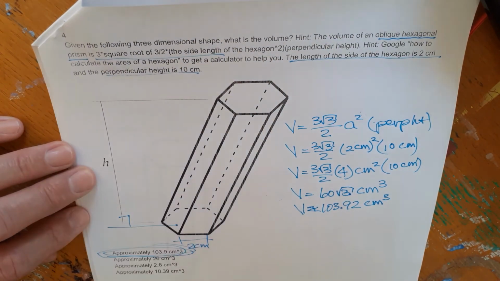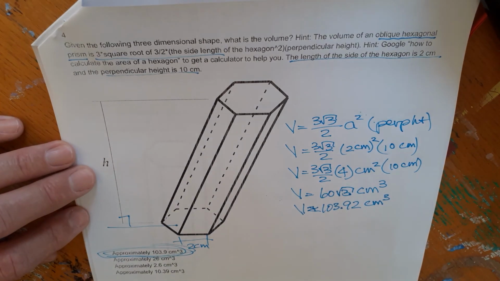And students will be tempted to use 12 for the height. If you can remember that part, oblique and hexagonal prisms that are just straight up and down, right, 90 degrees, and oblique ones have the same volume calculation as long as you're using perpendicular height.